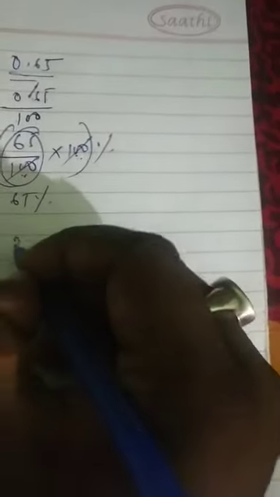Next one is very easy, number B. 2.1. So just remove this point. You are supposed to get 10. This is 21 by 10 now, and multiply it by 100. You will get your answer. 10 tens are 100. 210% is the answer.